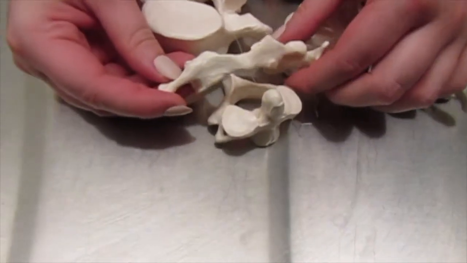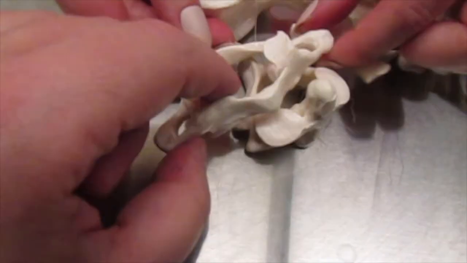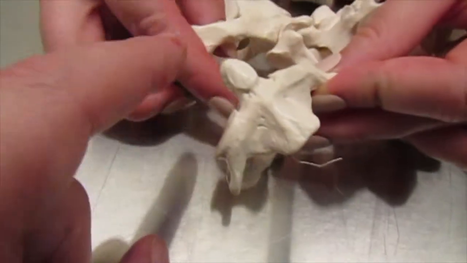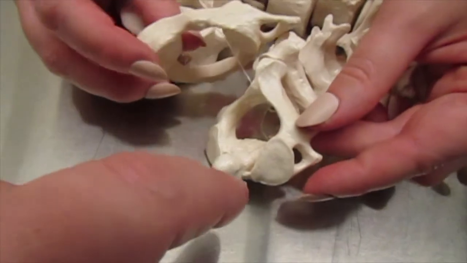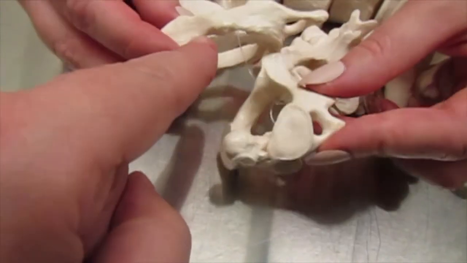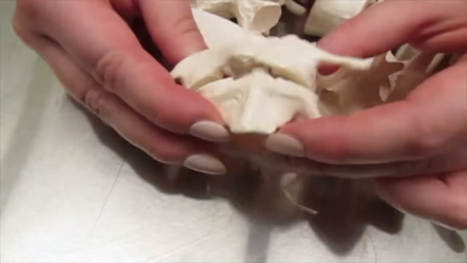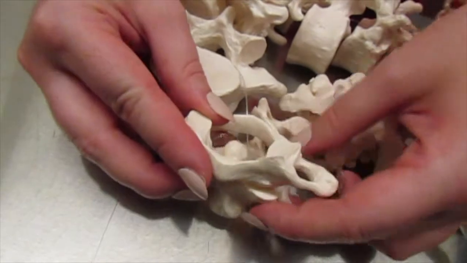When we take a look at C1 and C2, the first and second cervical vertebrae, there are some special features. C1 does not have a body. C2 has this extra little protuberance called the dens, meaning tooth-like structure. Over evolutionary time, C1 lost its body and it became attached to C2. So that when you put them together and swivel them, this allows you to shake your head no.